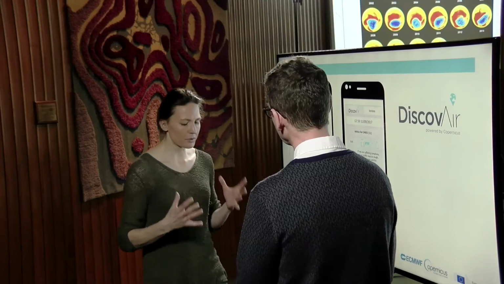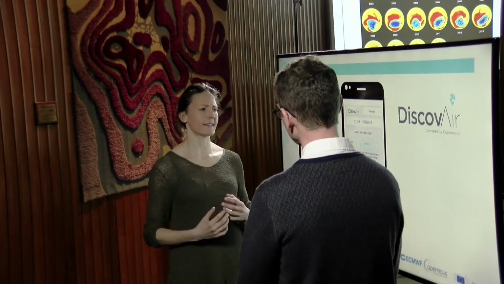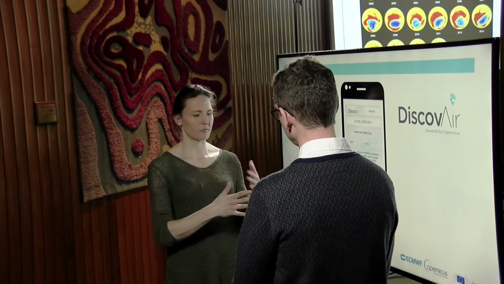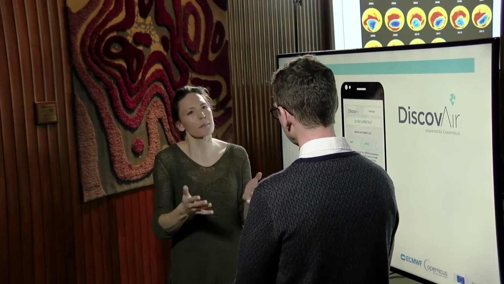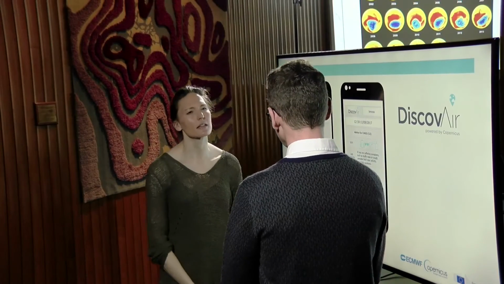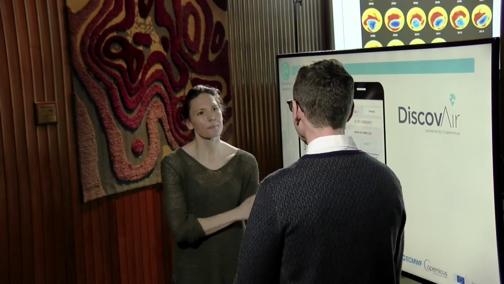So how does it work? If a business has an idea, they say, oh, in my city, I really want to know about air pollution so that I can build an app. Do they come to you? How does that process work? They can just get access to the data, can they? But do they get help with it? They can have access to the data.